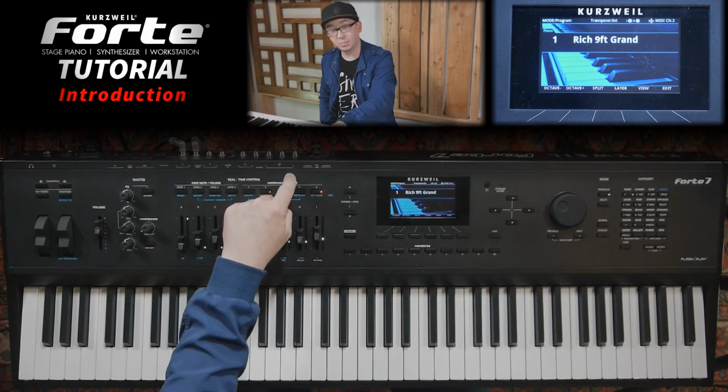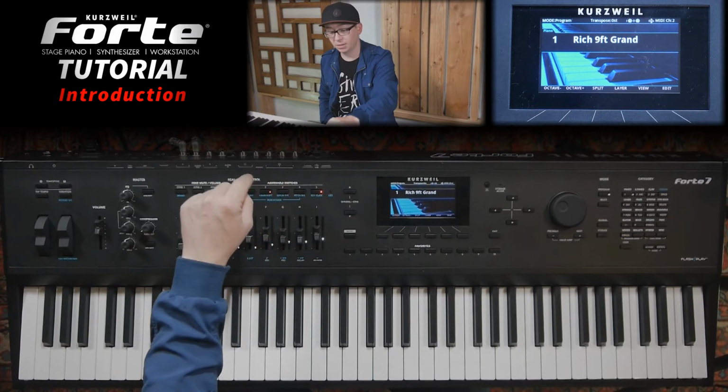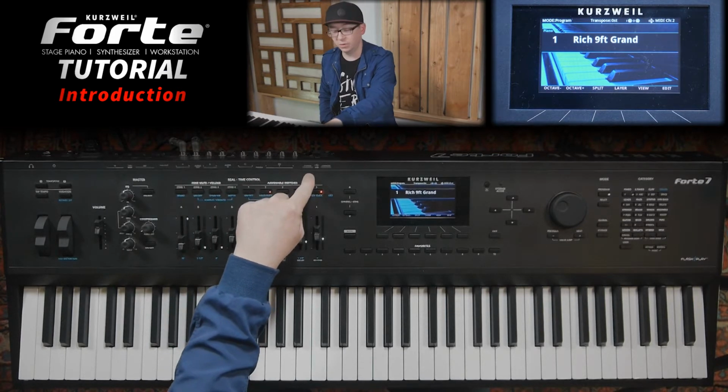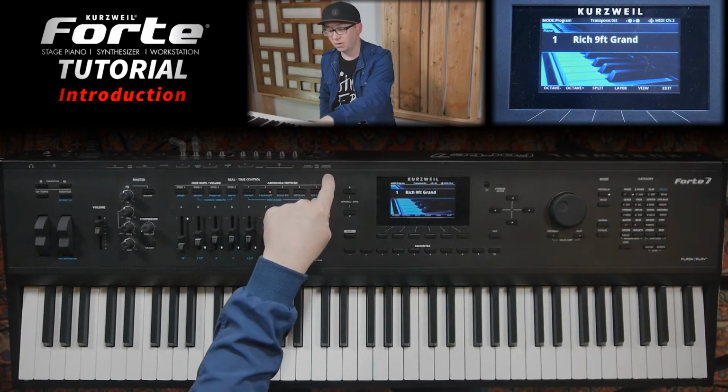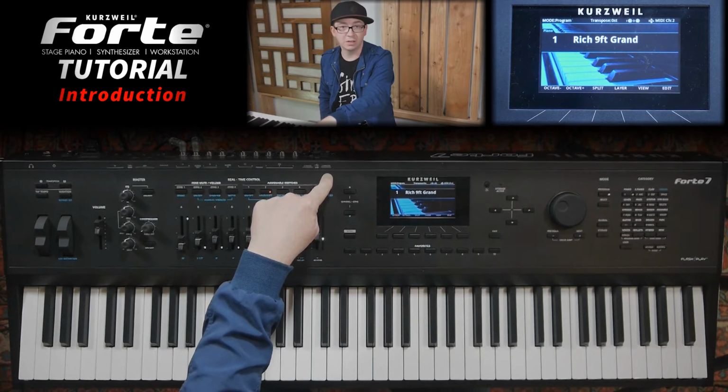You have 5 pedal inputs, 2 CC pedals as well as 3 switch pedals, which support half pedaling as well. You have 2 USB plugs, a USB-A for a thumb drive like mine, or a USB-B to hook it to a computer for USB MIDI or data storage and loading.